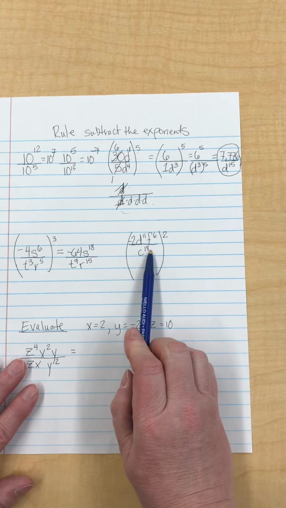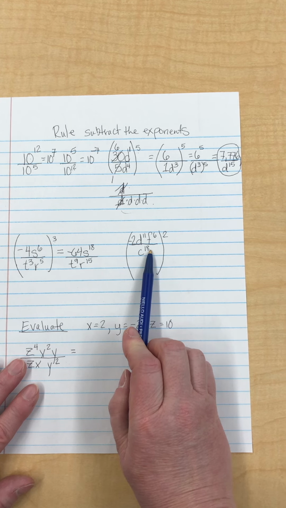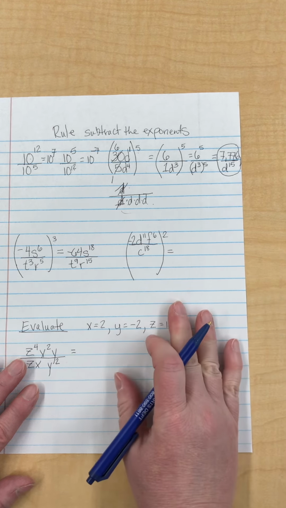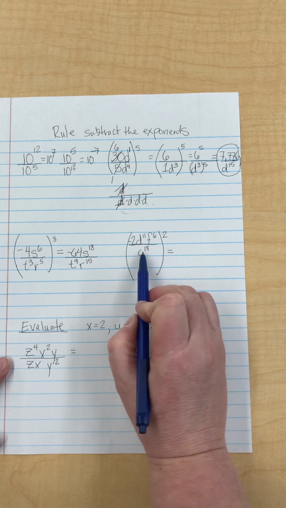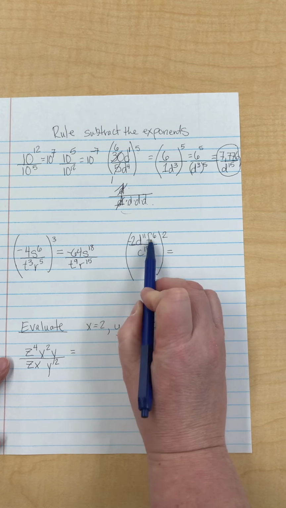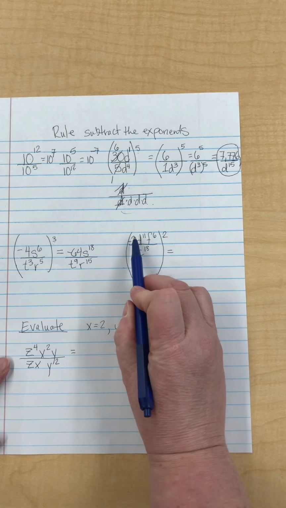So this one right here is actually number 12, it looks like, on your paper. So this is one of the ones that you're supposed to be doing with the evens. So looking at this, can I reduce anything? No, they're all different bases. So it's already simplified, and I'm going to square everything.